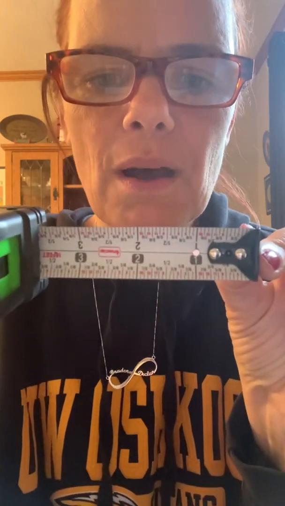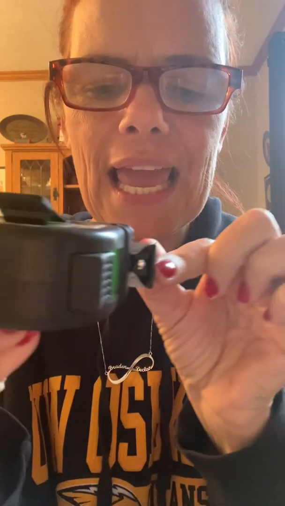Another tape measure you might have at your house is one of these. This one is a measuring tape that your mom and dad probably have out in the garage. It works just as well, so feel free to use that.